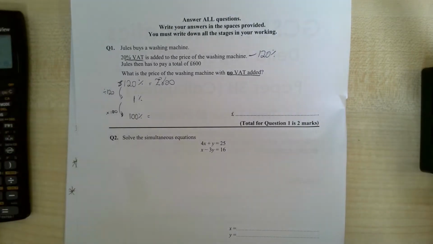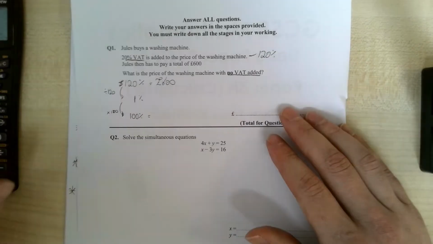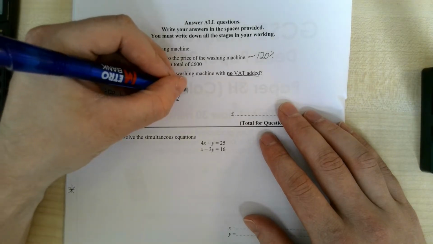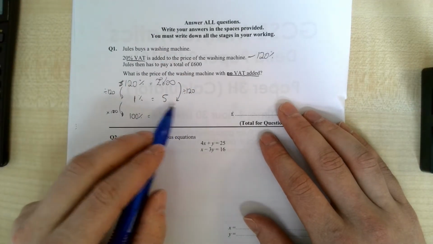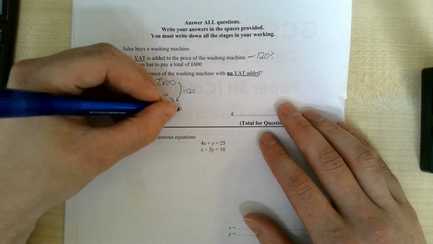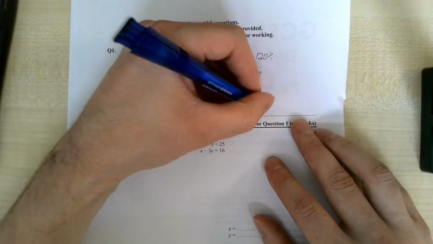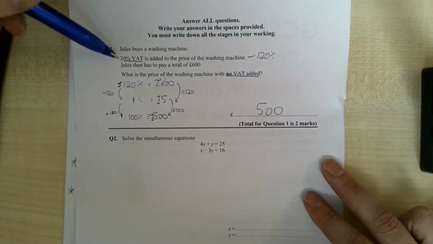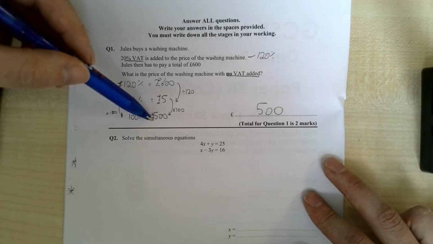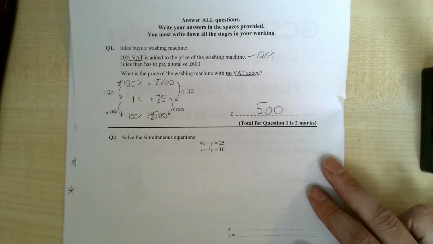So we've got 600 divided by 120 is 5. Make sure that you're showing that you've divided by 120 here, and that is your workings. So 1% is £5. Now multiply that by 100. £500 was your original amount. Think about it. If you're adding on 20%, that's 1/5. 1/5 of 500 is £100, and that'll take you back up to the 600. So it does look right.